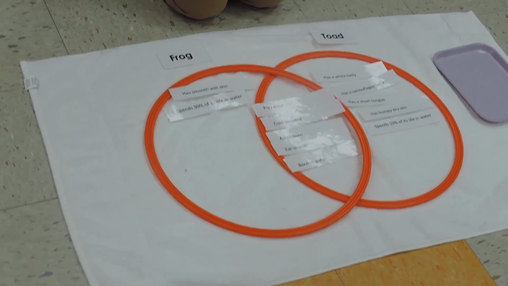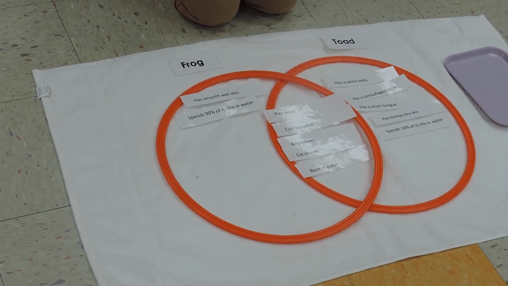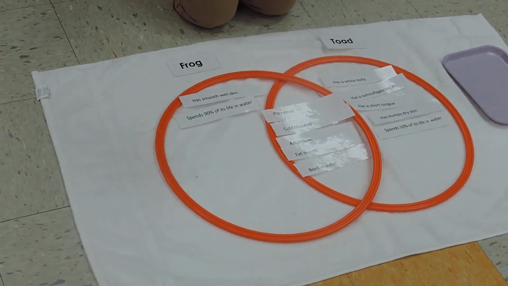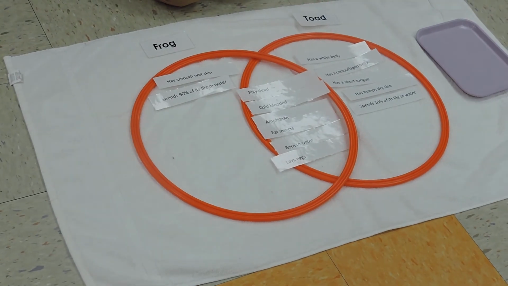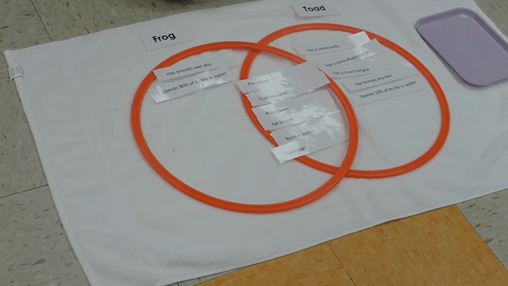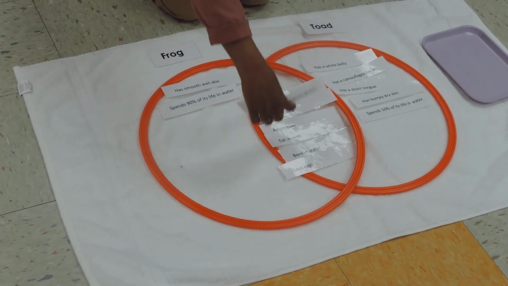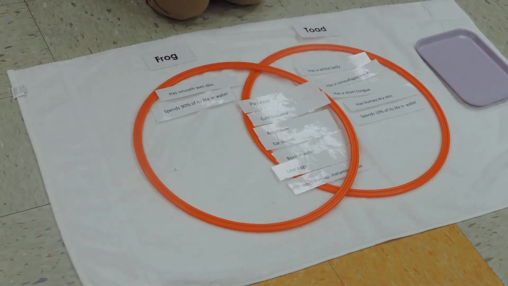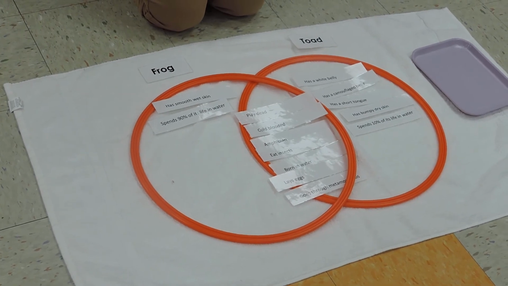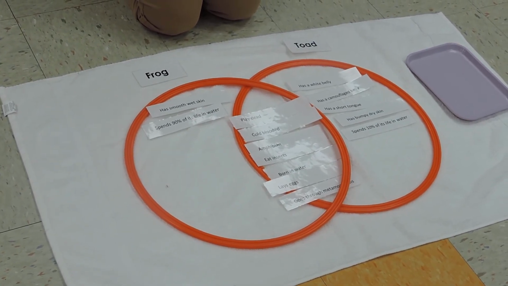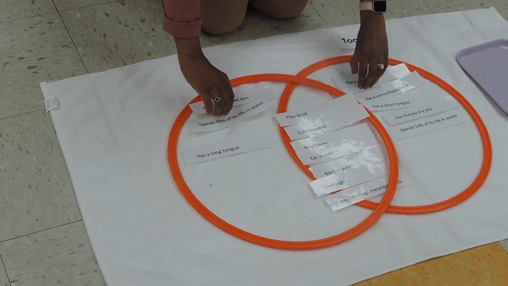How are they born? Who remembers? In the water. In the water, but what do they also both do? What do they lay? Eggs. Yeah. So the next one is lays eggs, and that is also both. Goes through metamorphosis. Ryan. Both. Did you just come back? Yeah. Okay. And the last one says has a long tongue. Eric. Frog. Yeah. Yes, too. Okay.